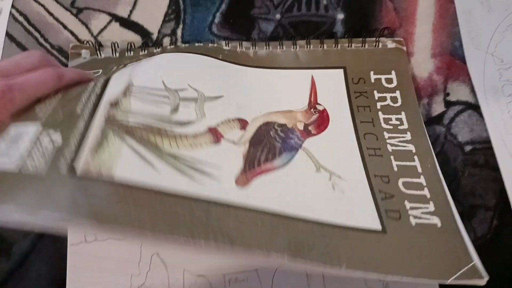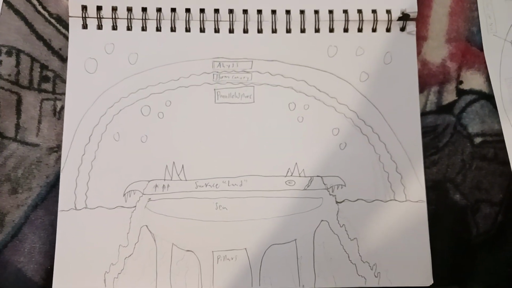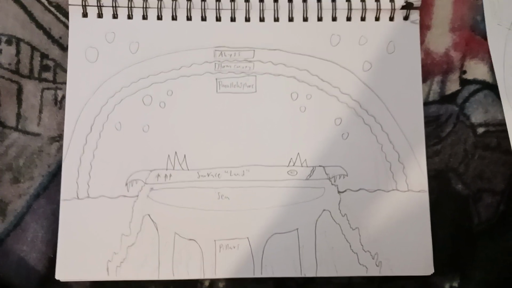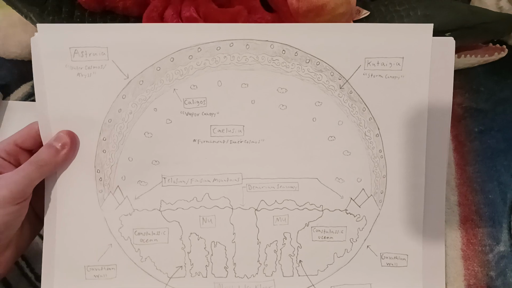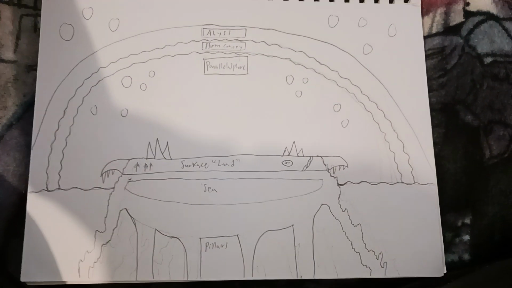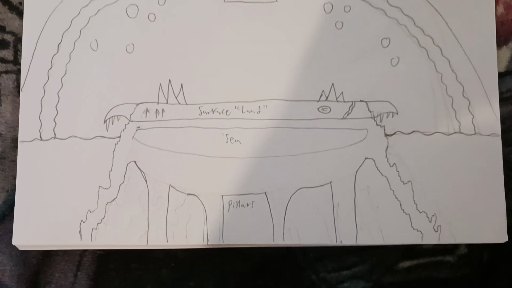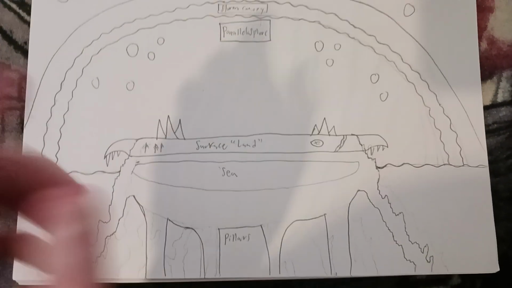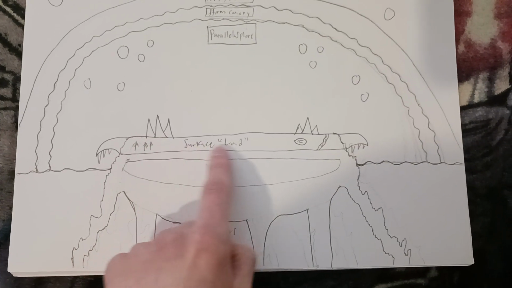If we open my sketchbook, we find the first ever sketch of the cosmology of Lineaos that I can find. You can see how much has changed from the current one to the very first one. As you can tell, there really are no continents. Instead, there's a very big piece of land, which I call the surface.